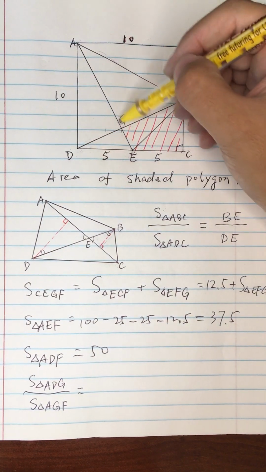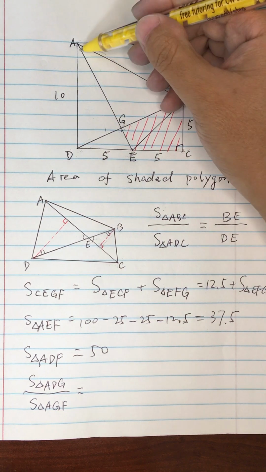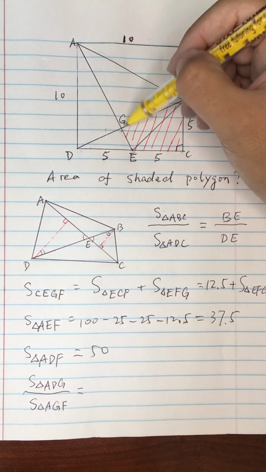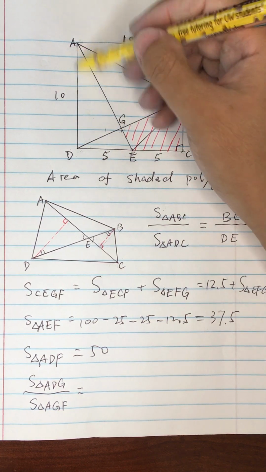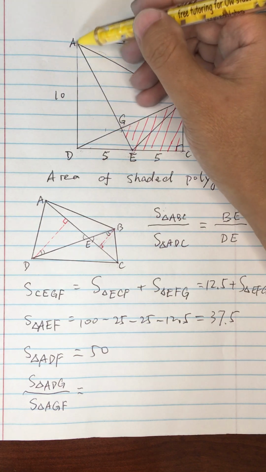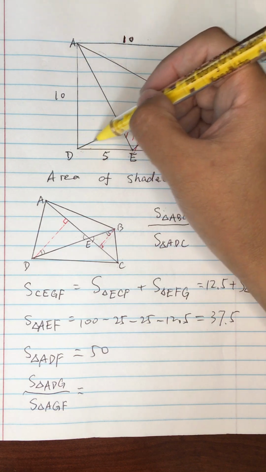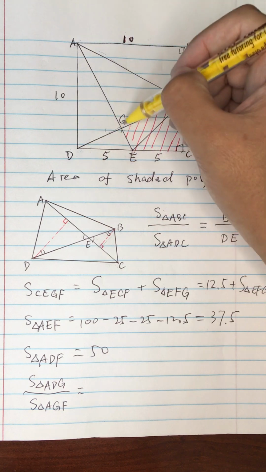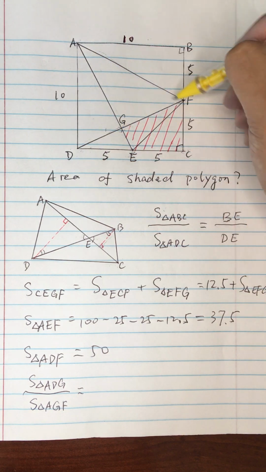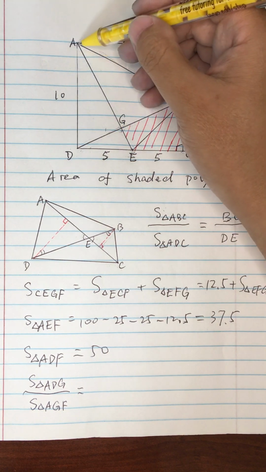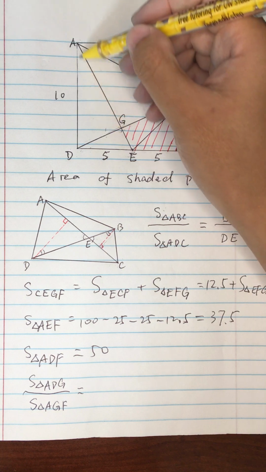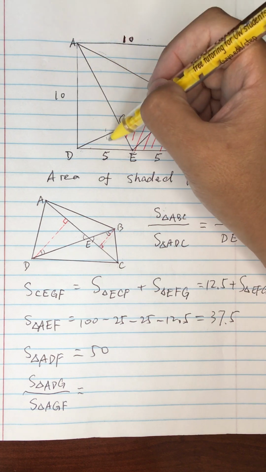So how do we actually figure that out? These two triangles actually share a common height. If we treat DG as the base of this triangle, and GF as the base of AGF, then the height is going to be the same.